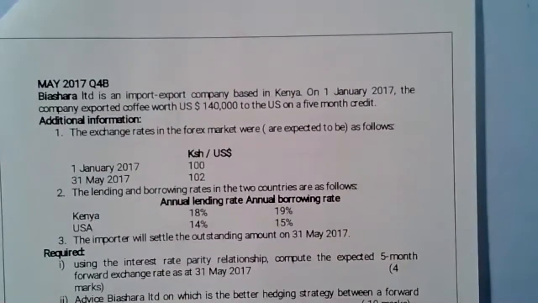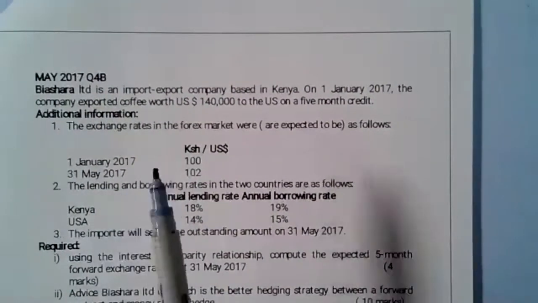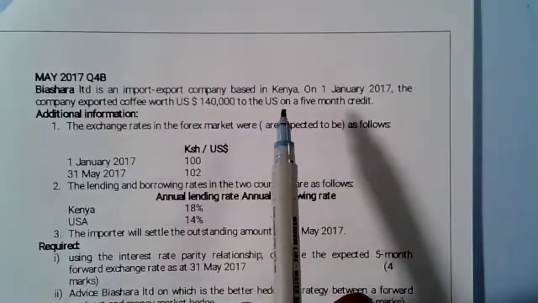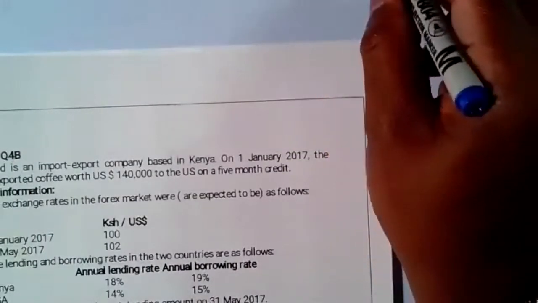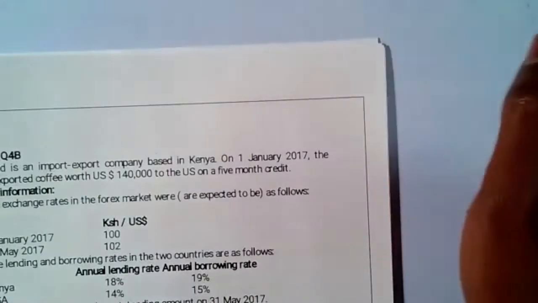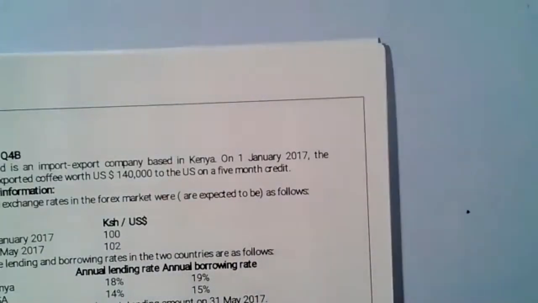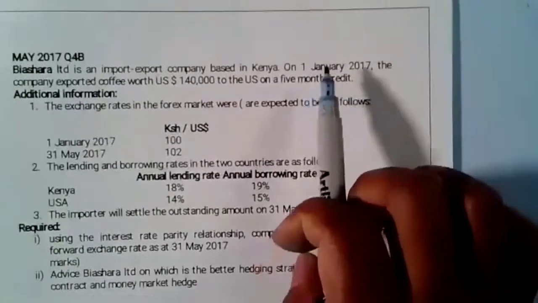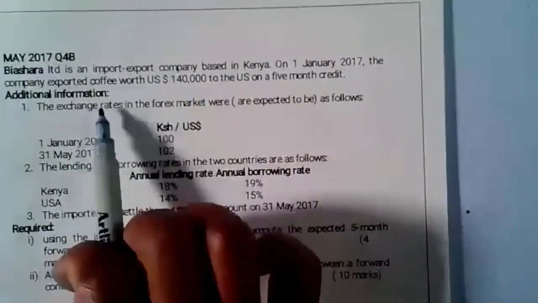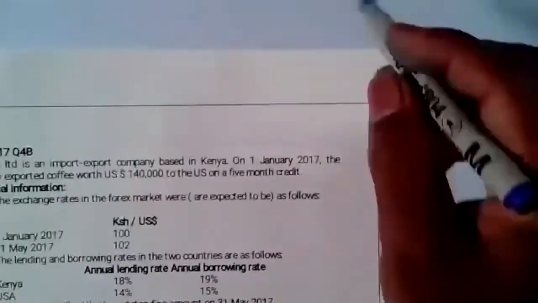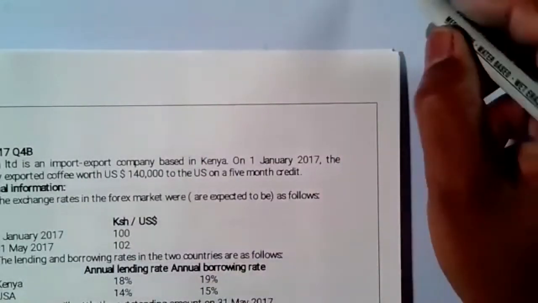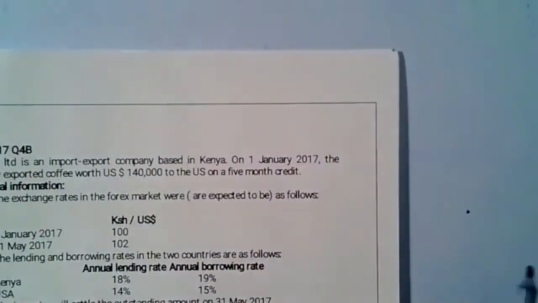So now let's go through that question again. Biashara Limited is an import-export company based in Kenya. So that means our home currency is the Kenyan shilling. On 1st January 2017, the company exported coffee worth $140,000 to the US. That means the foreign currency in this case is US dollars.